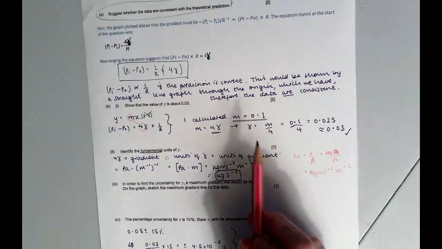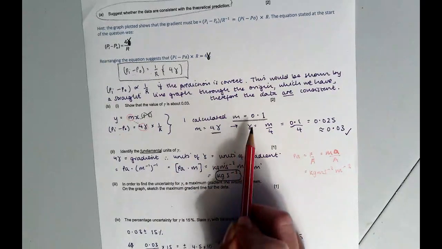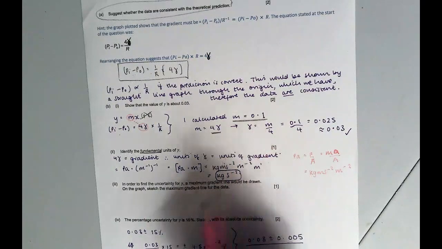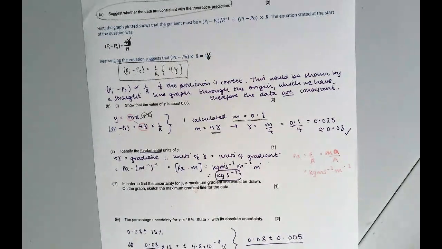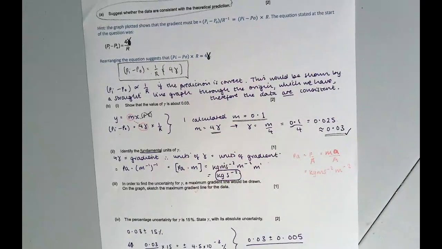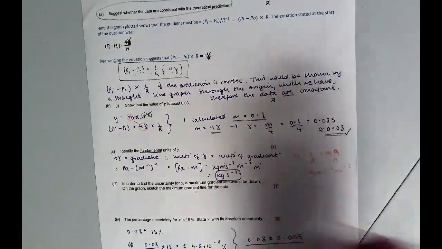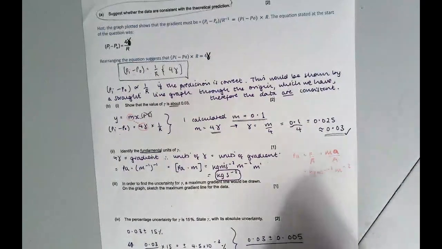So I can rearrange that and say that if 4 gamma equals 0.1, then gamma is equal to 0.1 over 4. When I do that, I get 0.025 on my calculator. Okay, that is, to two significant figures, 0.03. And it only asks for about, it doesn't say completely equal to, so I'm happy with that.